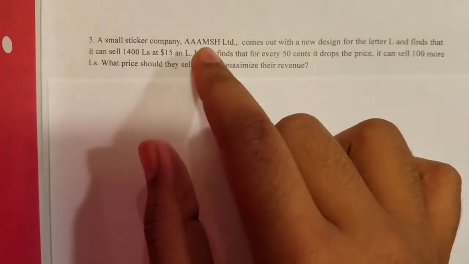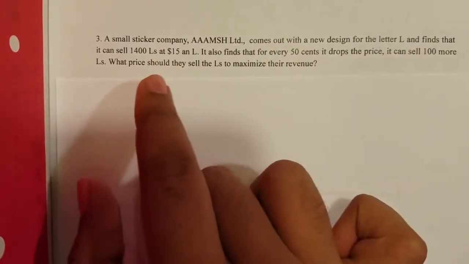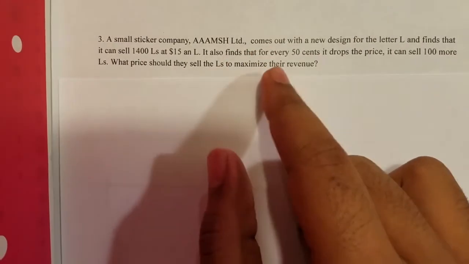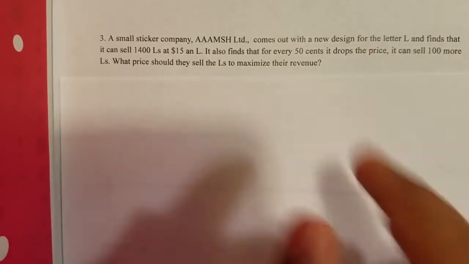A small sticker company, Y, comes out with a new design for the letter L and finds that it can sell 1,400 L's at $15 an L. It also finds that for every 50 cents it drops the price, it can sell 100 more L's. What price should they sell the L's to maximize their revenue?